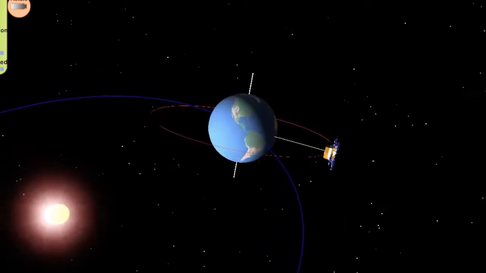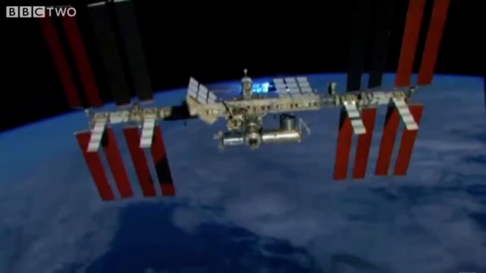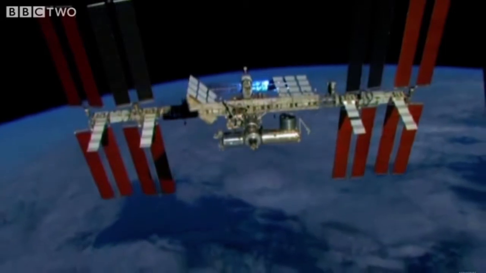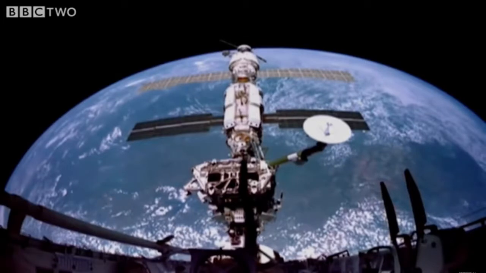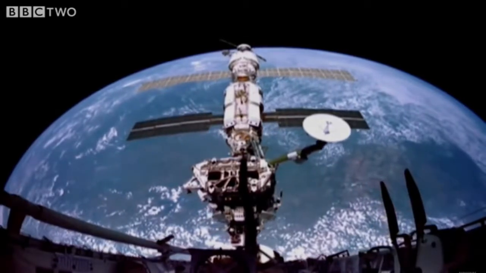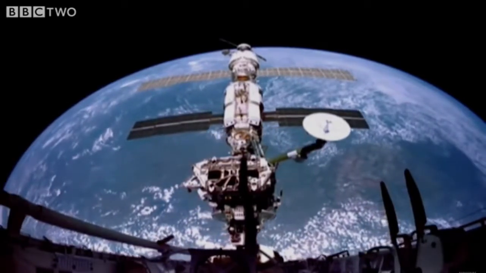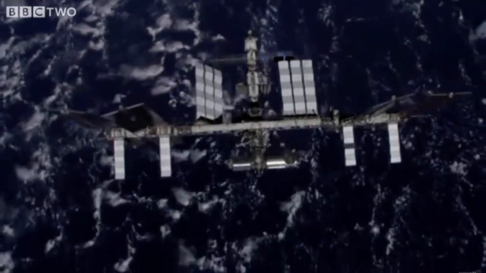Orbital inclination is the angle between the plane of an orbit and the equator. An orbital inclination of 0 degrees is directly above the equator, 90 degrees crosses right above the pole, and 180 degrees orbits above the equator in the opposite direction of Earth's spin.